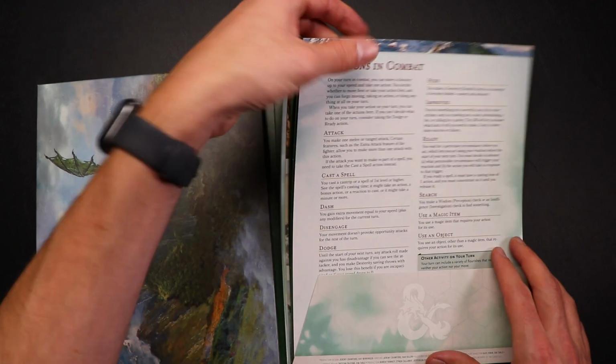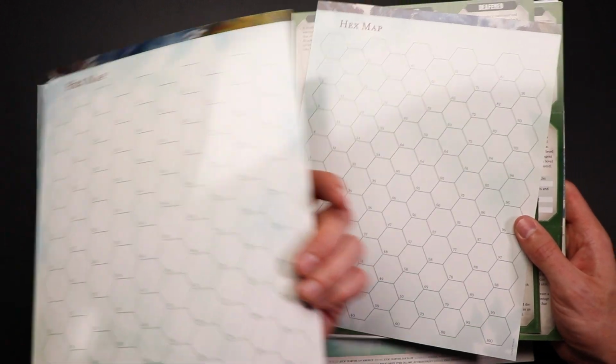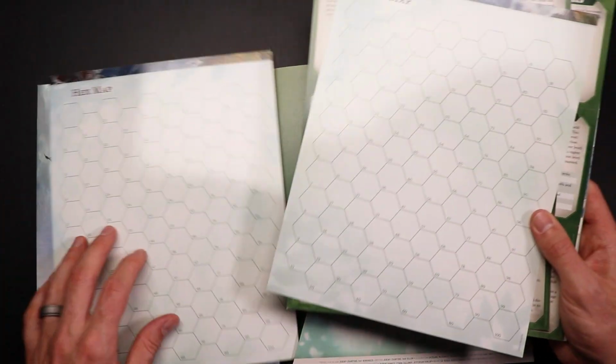And then you've also got some handy tools in here. Now, let's see what we've got. First off, you got some hex maps. So if you want to do a hex crawl, I've never done that. You could make your own little hex crawl on these dry and wet erasable mats here.